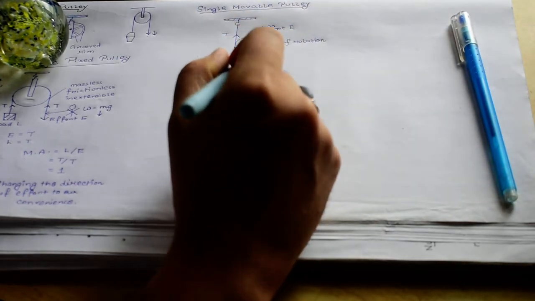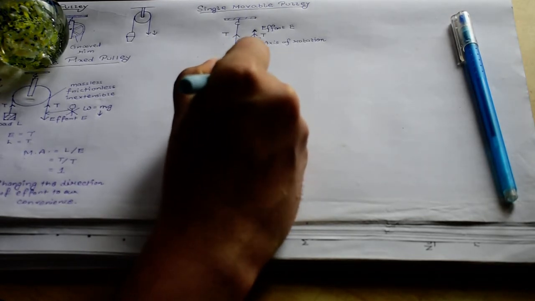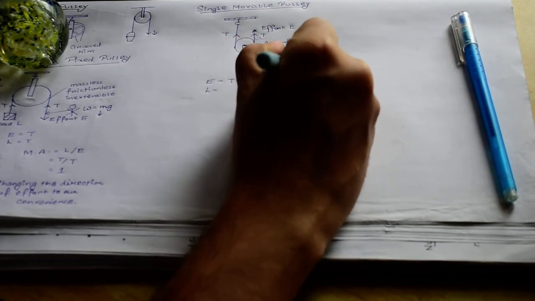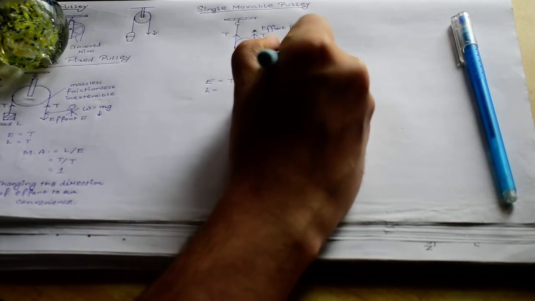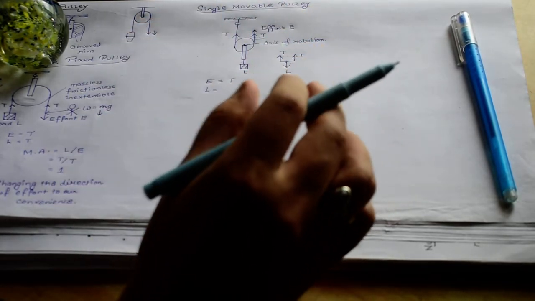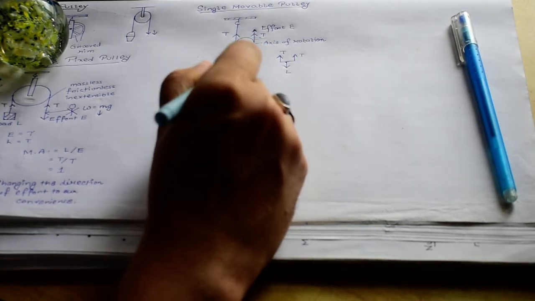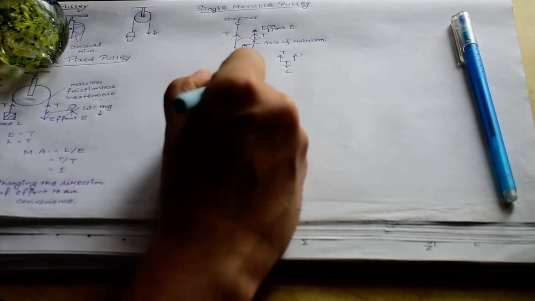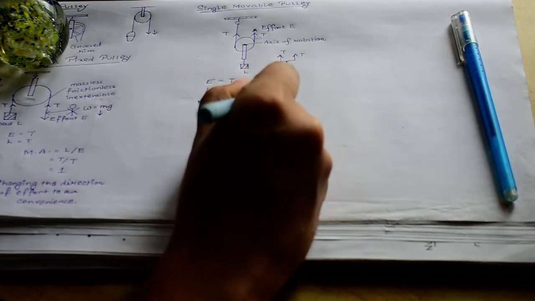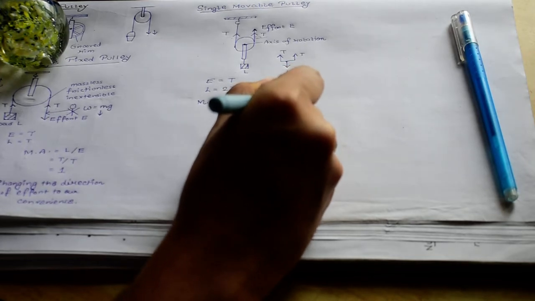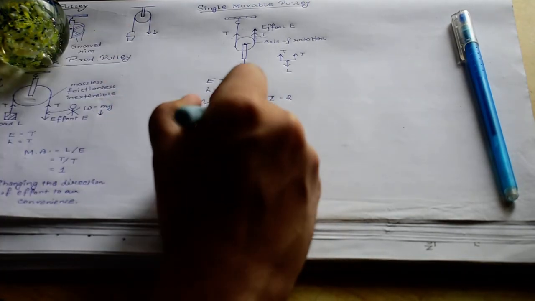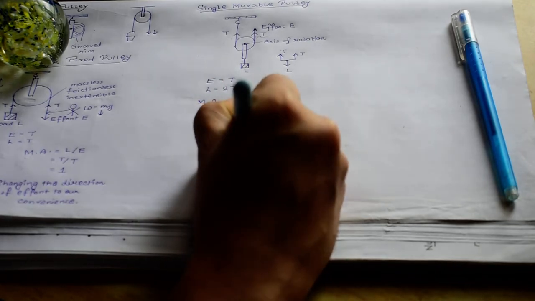So now if we are to write load and effort in terms of tension, well, effort is simply tension, because effort is this tension here. But what is load? The load in the downward direction is balanced by two forces in the upward direction, the two tensions in two parts of the string. If you just draw the diagram of the forces, load acting in downward direction is balanced by tension acting in both the parts of the strings. So load is 2 times tension. So now if we are asked to find out mechanical advantage, it is load by effort, which is 2 times tension divided by tension, which is 2. A mechanical advantage greater than 1 implies that we can use a single movable pulley as a force multiplier.